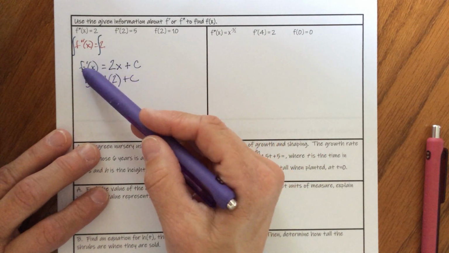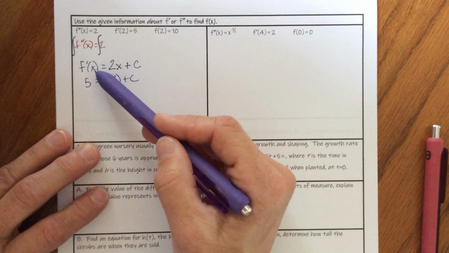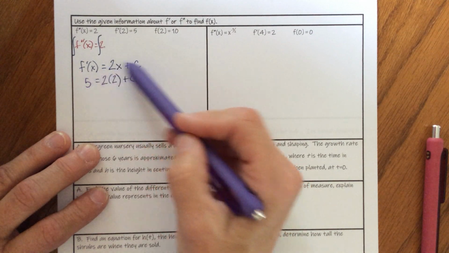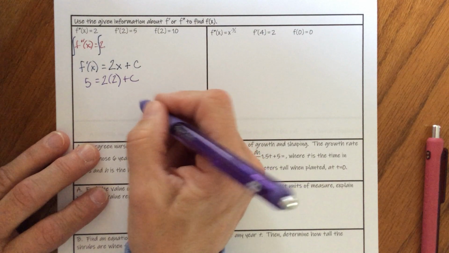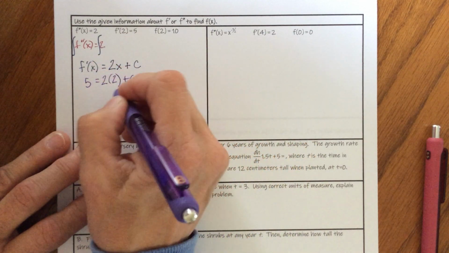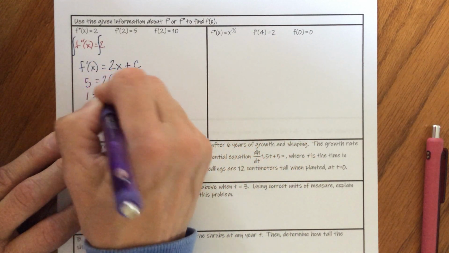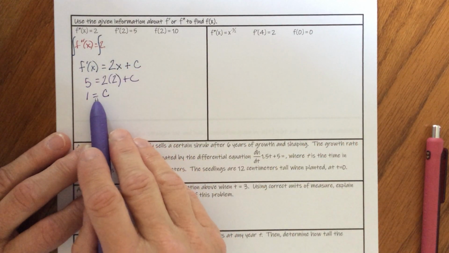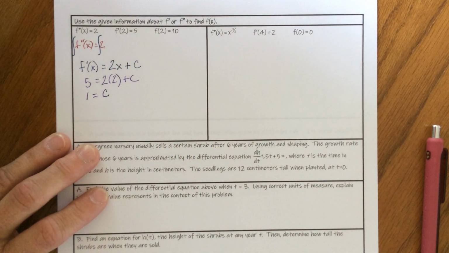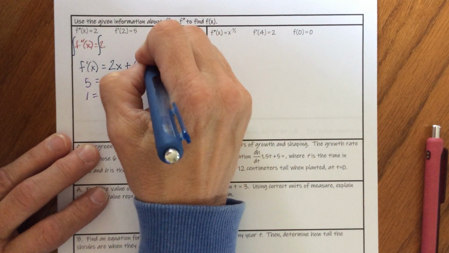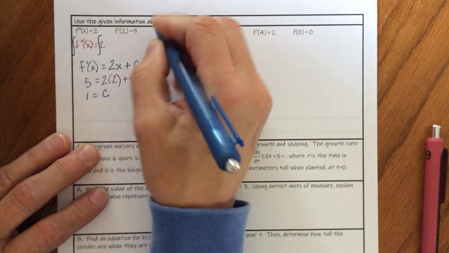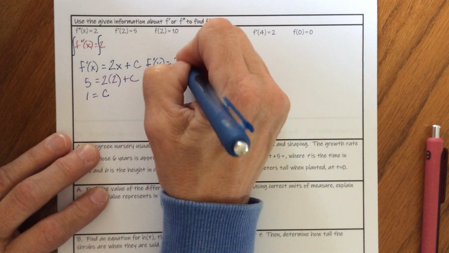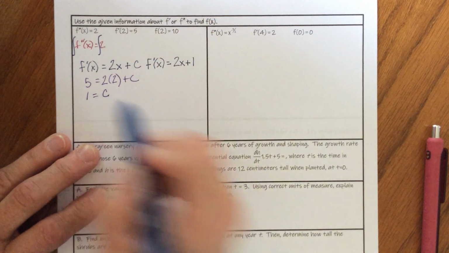Well, when the derivative is evaluated at 2, the result is 5. And by substituting those values, this allows me to determine that the c value for the first derivative is 1. So now we have a specific first derivative, f prime of x equals 2x plus 1.